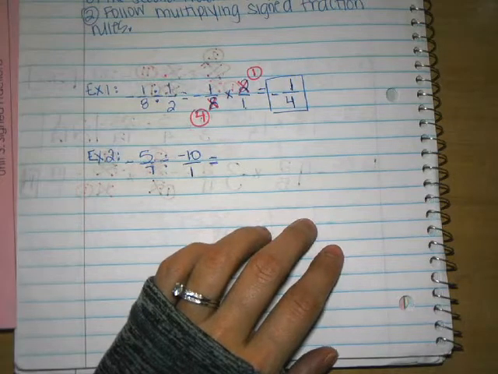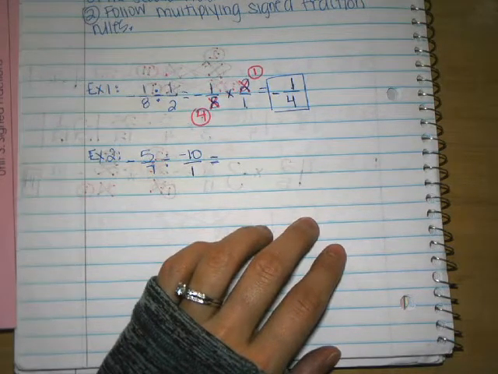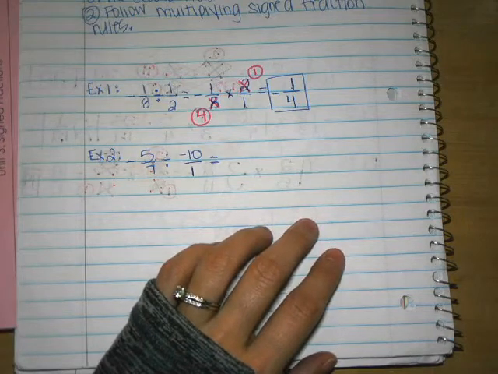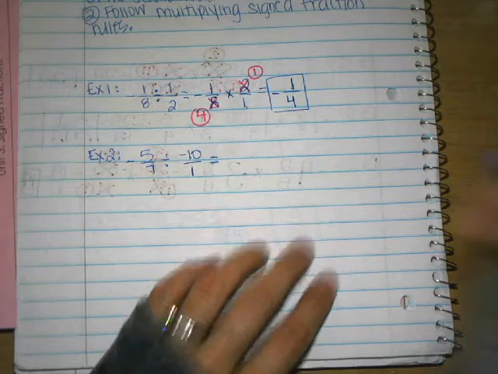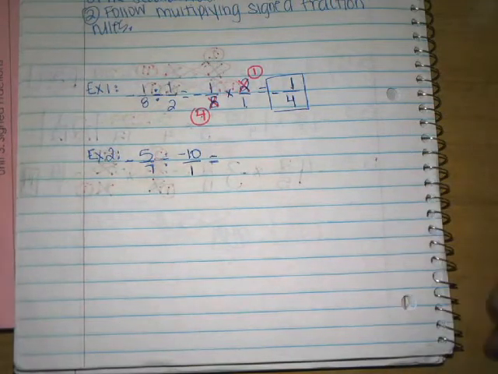The whole thing is negative. So it doesn't matter where the negative is, the whole thing is negative, no matter what. Yep. Then it does not matter where your negative placement is, the whole thing's negative no matter what.